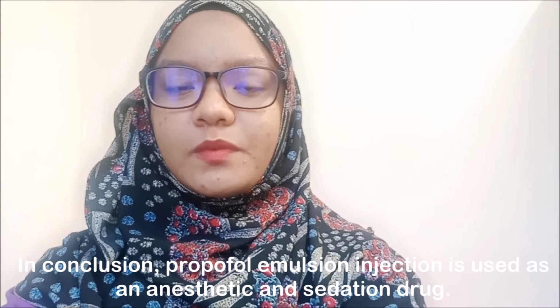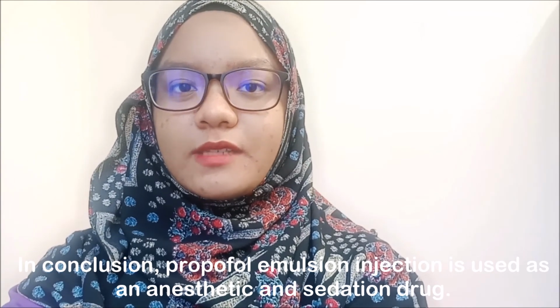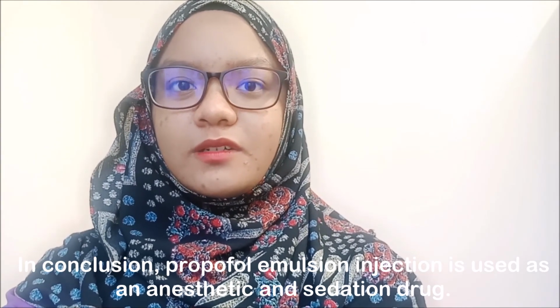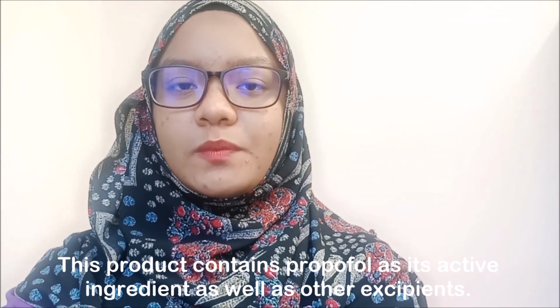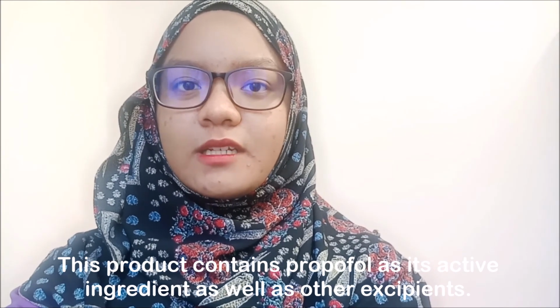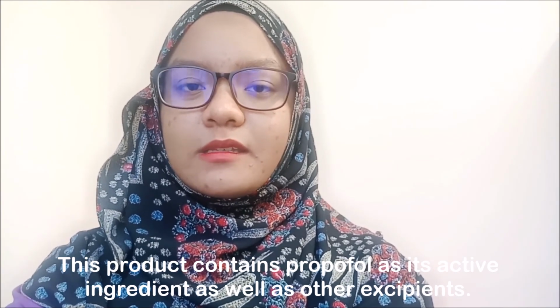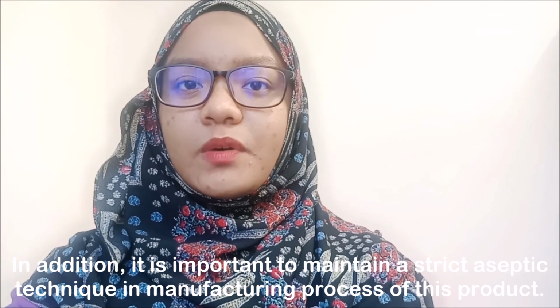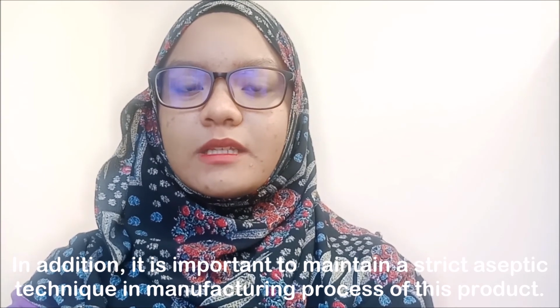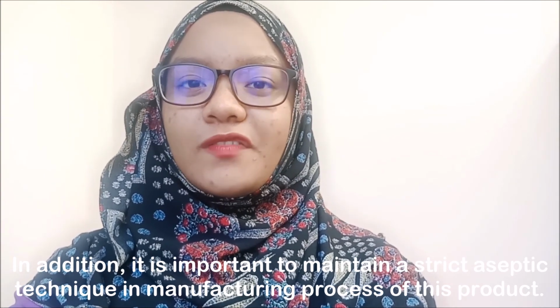In conclusion, Propofol Emulsion injection is used as an anesthetic and sedation drug. This product contains propofol as its active ingredient, as well as other excipients. In addition, it is important to maintain a strict aseptic technique in the manufacturing process of this product.